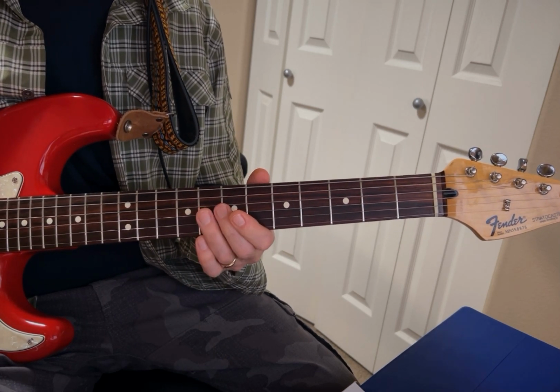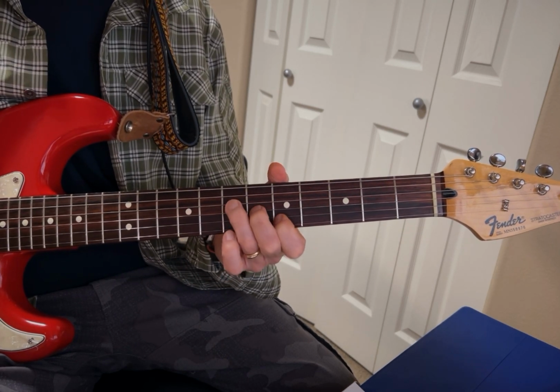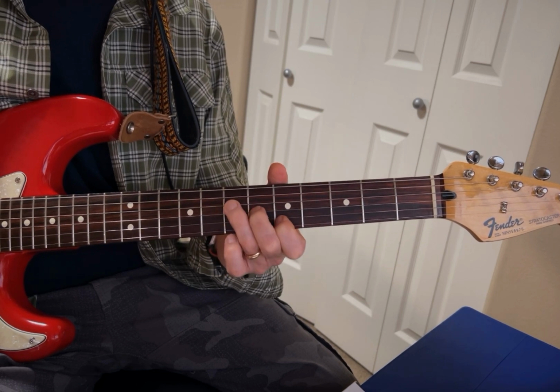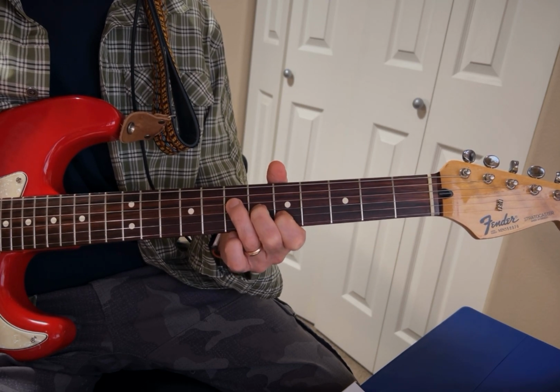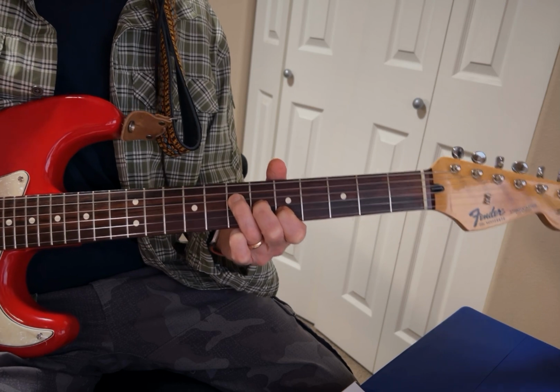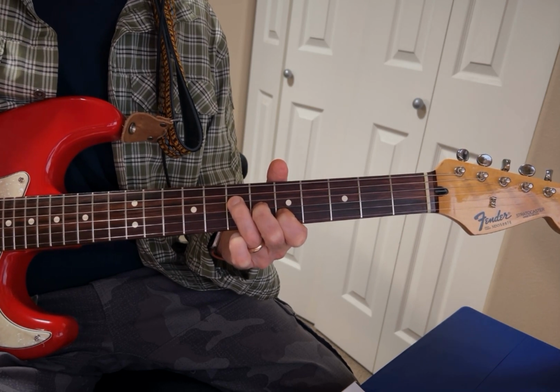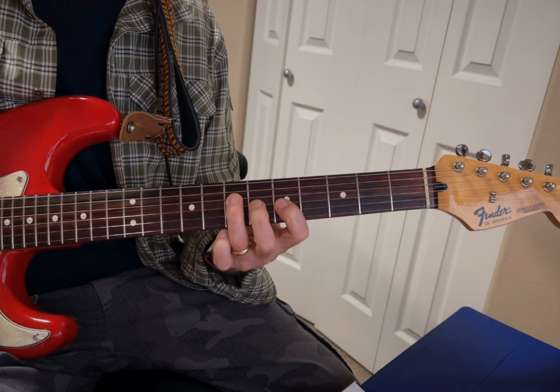So the reason I'm showing you this is basically so when you have that major triad and you know where the root is, you can find where that third is and flatten it.